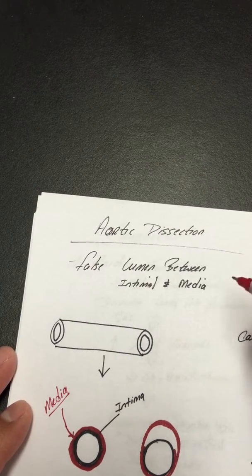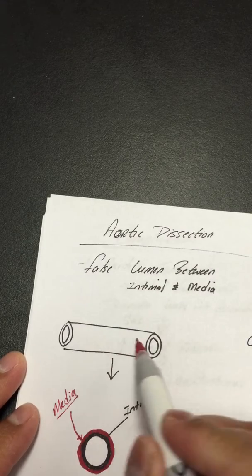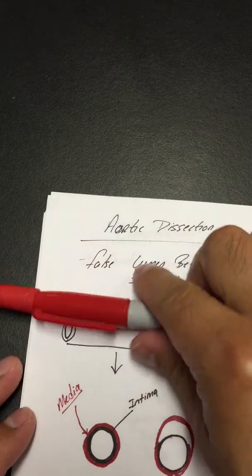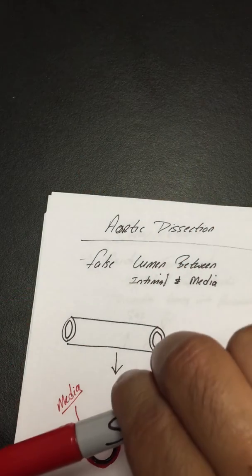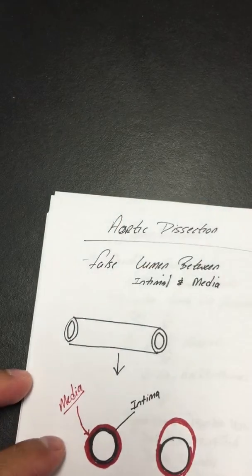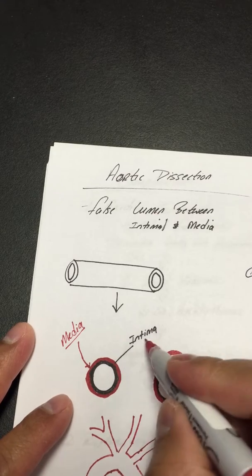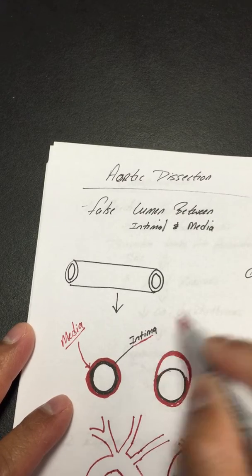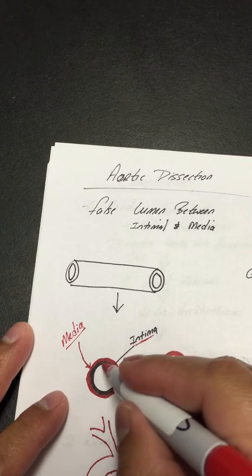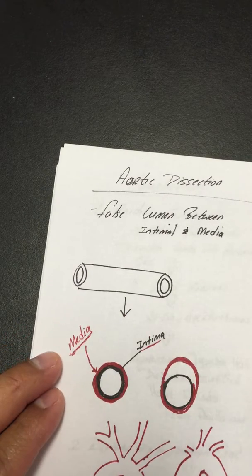Just remember that the insidemost layer, and here I have, let's say that this is an artery, and this is if it is heading in this direction. If I were to turn it around and have it look straight at you, this is what this drawing here is supposed to mean. So the innermost layer again is the intima. Now the layer right above that is the tunica media.